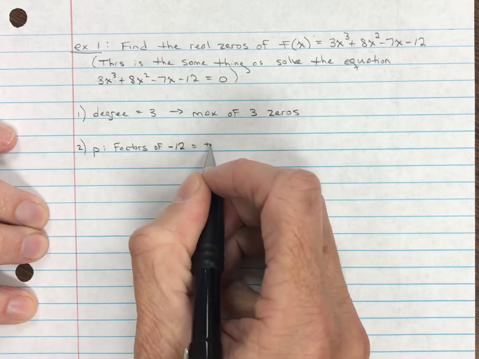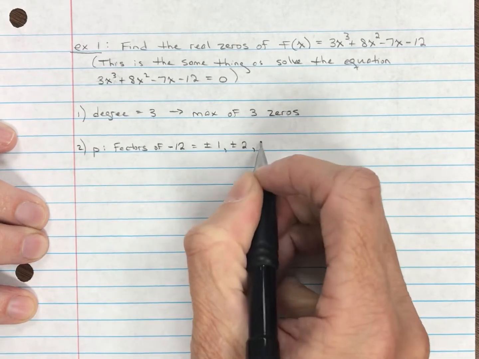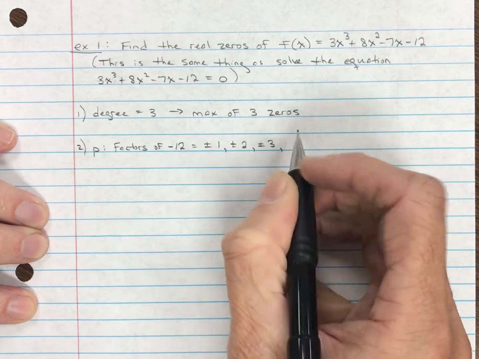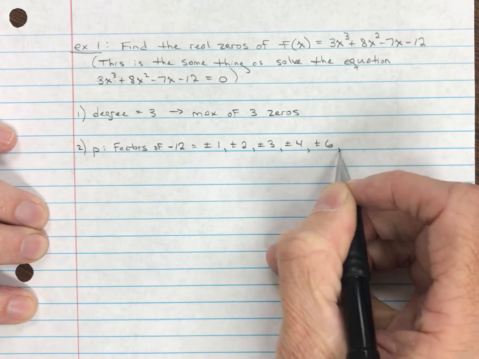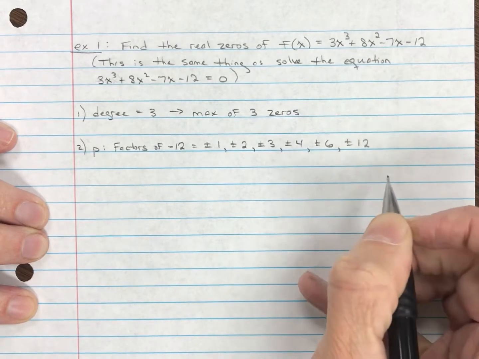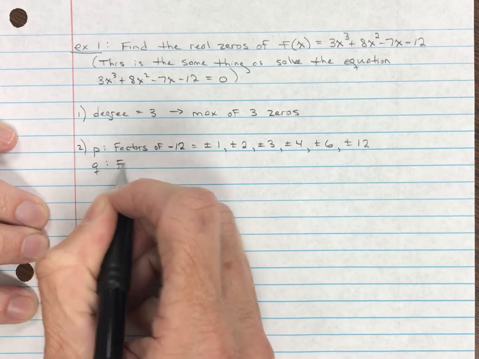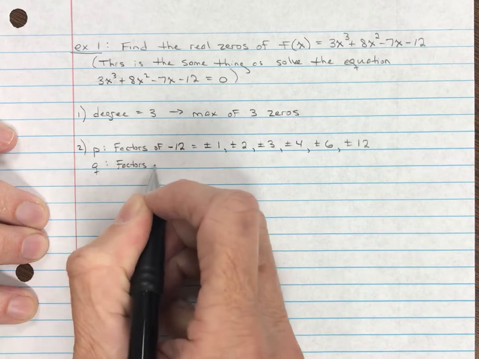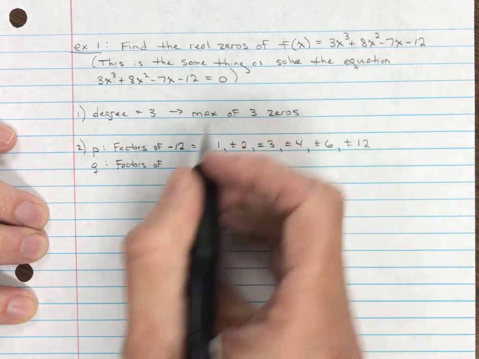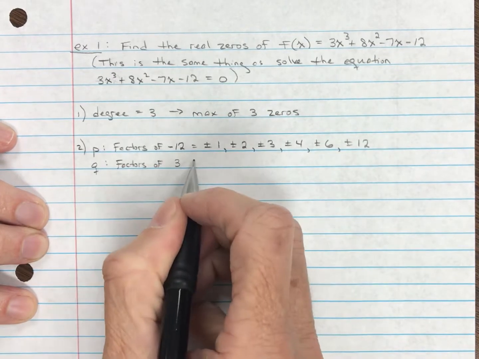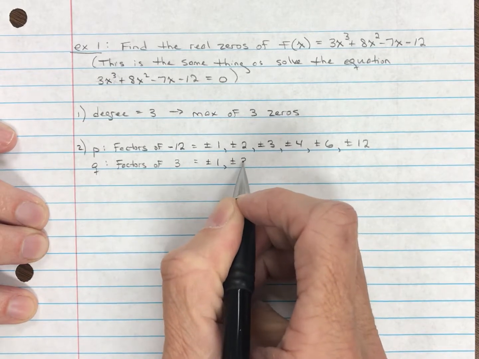Well, those are positive or negative 1, 2, 3, 4, 6, and 12. Okay, the Q stands for the factors of the leading coefficient. The leading coefficient is 3. So the factors of 3 are positive or negative 1 and positive or negative 3.